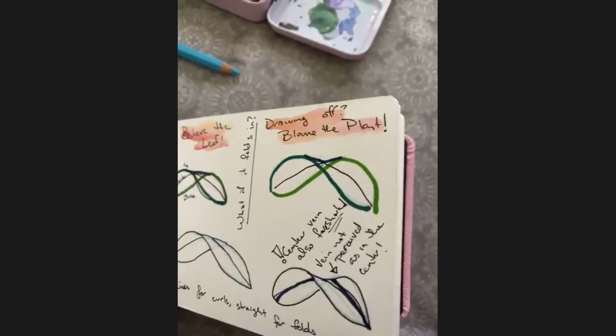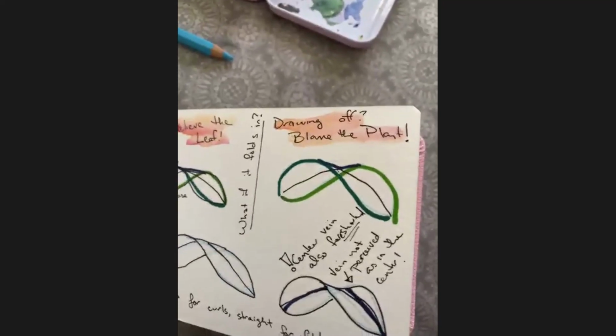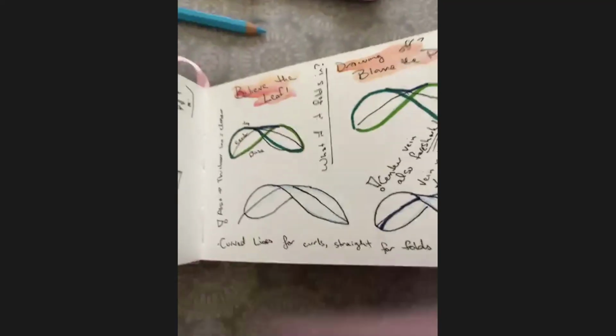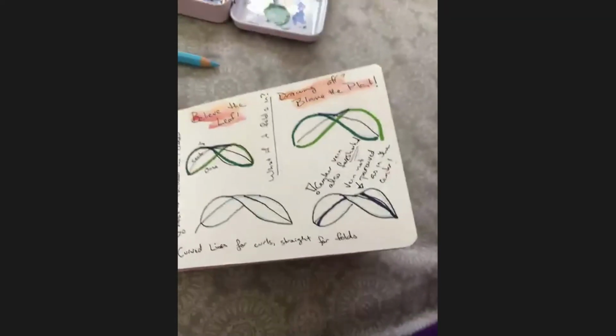Oh yeah, you've got "believe the leaf." And if your drawing's off, blame the leaf, blame the plant. This is great.